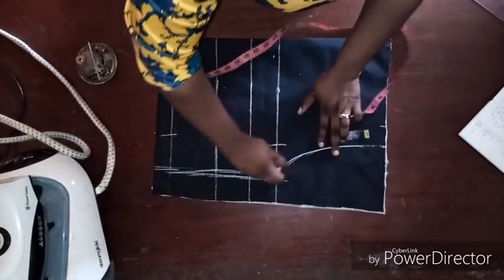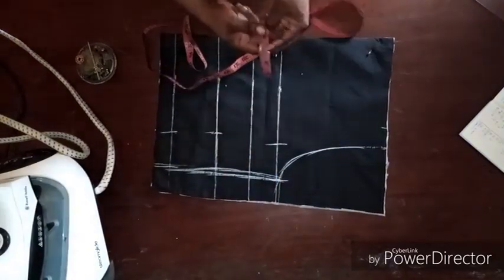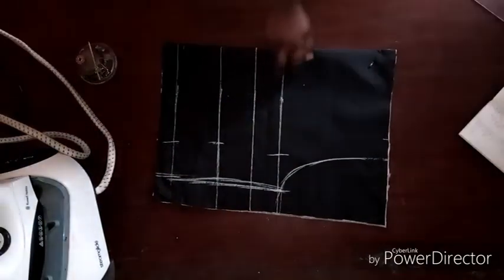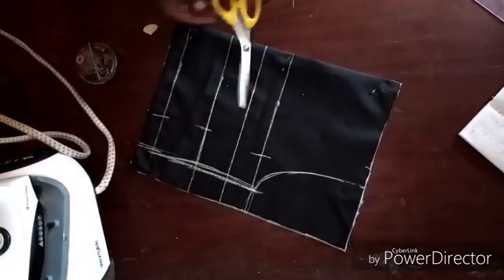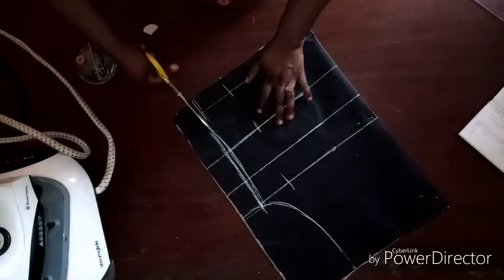Okay, so I'm also drafting my armhole. This is not the exact armhole, but it's just to create an illusion for the armhole. We will draft the armhole properly later. Okay, so that is that on the measurement. So I will just cut it out.